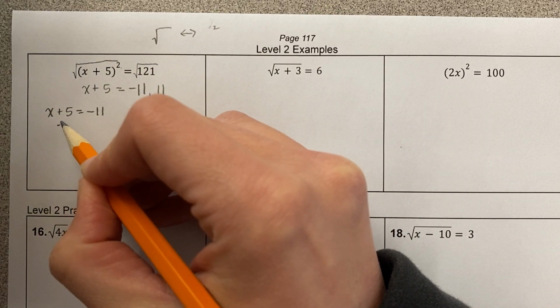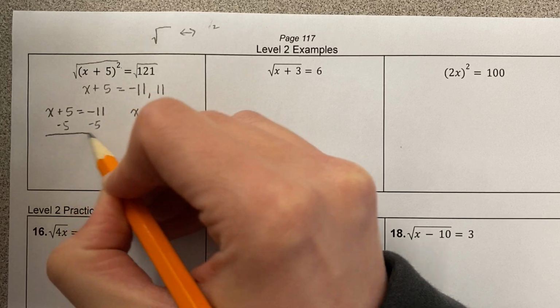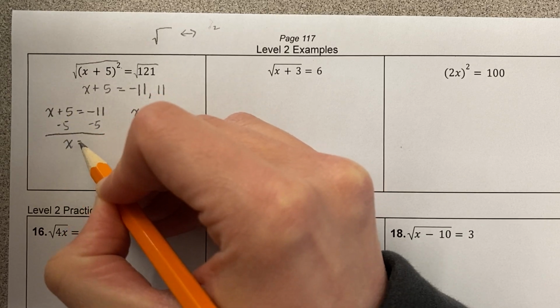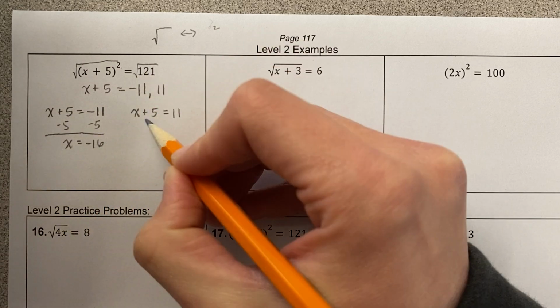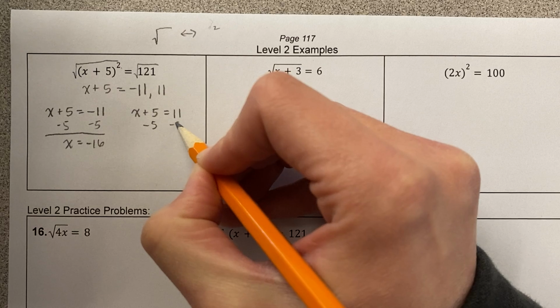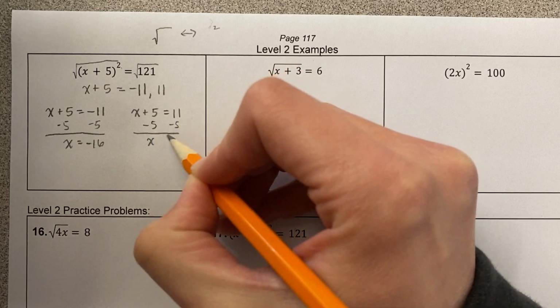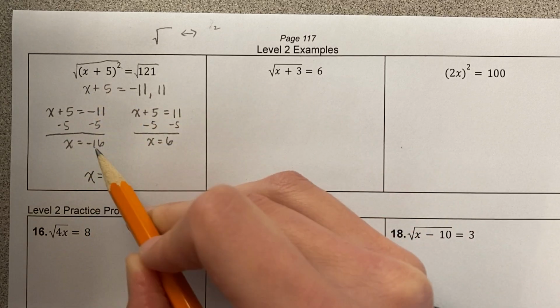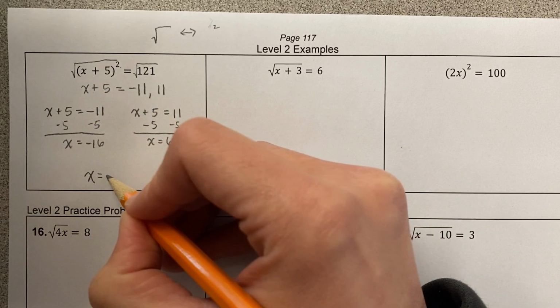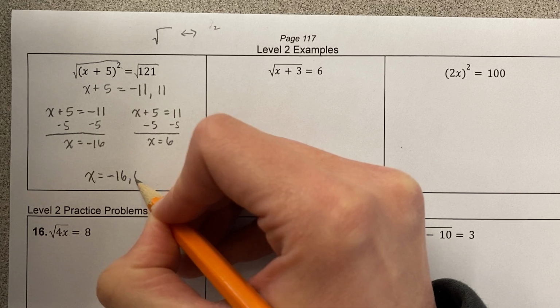And then I'm going to go ahead and solve. And in both cases, in order to get x by itself, I'm subtracting 5. So here, negative 11, 5 more negatives, that's negative 16. And here, subtract 5, 11 minus 5 is 6. So then I give my answers. Okay, make sure you give it in order from least to greatest. So this would be negative 16 and 6.